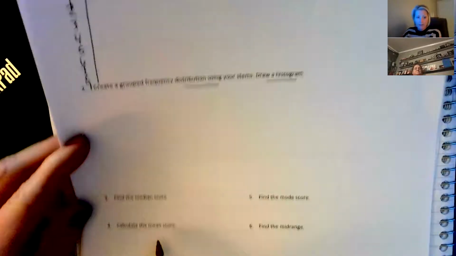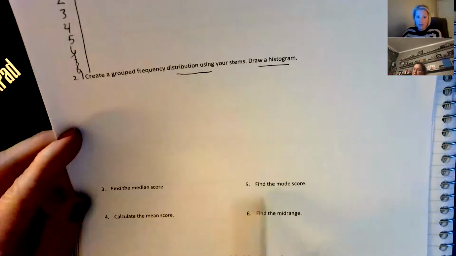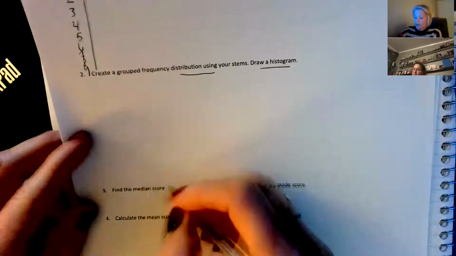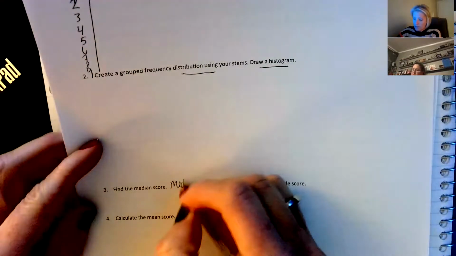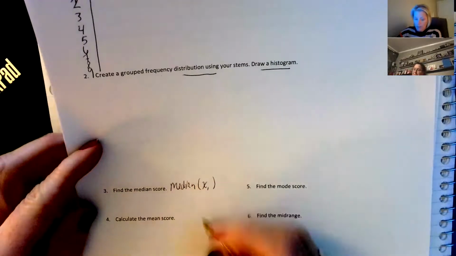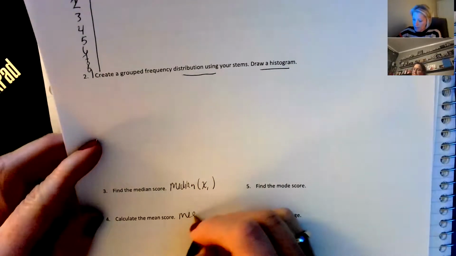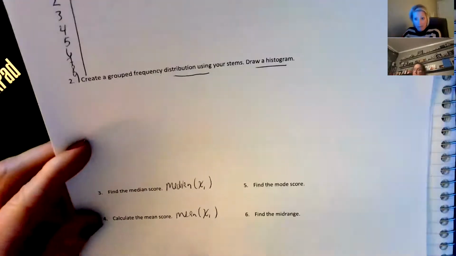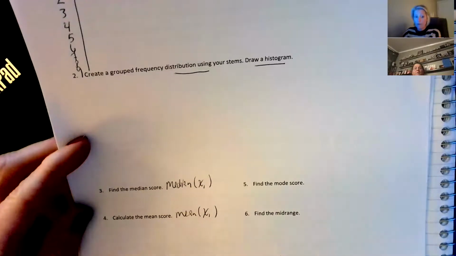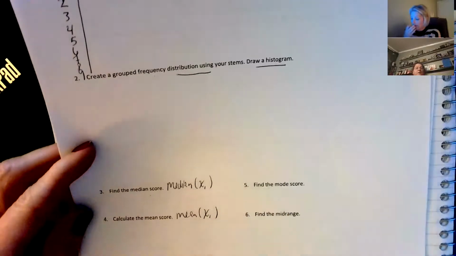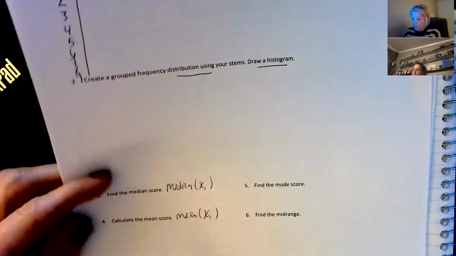And then with the same data, you're going to find the median and the mean, and for both of those you can use the coding from Desmos, and then the mean is this. Remember, if you watch the lesson videos on 4-5, then you should see how I did this. The mode and the mid-range you have to calculate by hand with your calculator, okay?